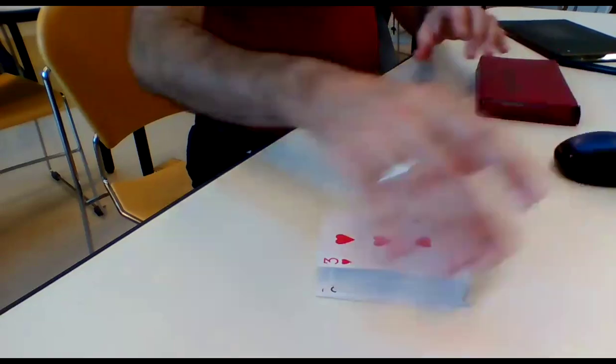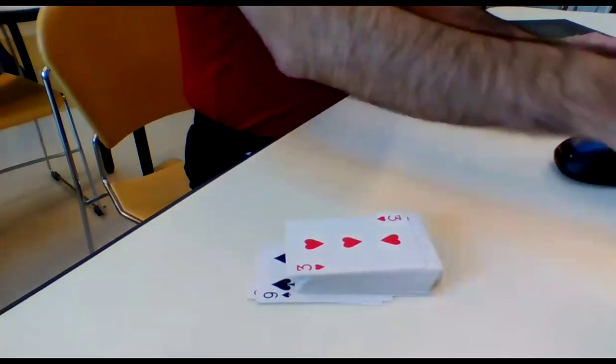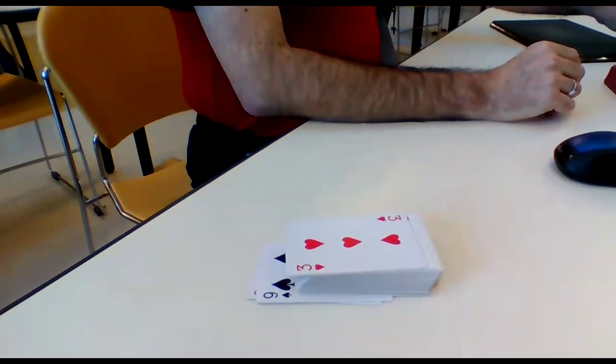Okay, is everyone looking at a deck of cards now if you're in Moodle? Betty, Kim, Emily, Nicole?